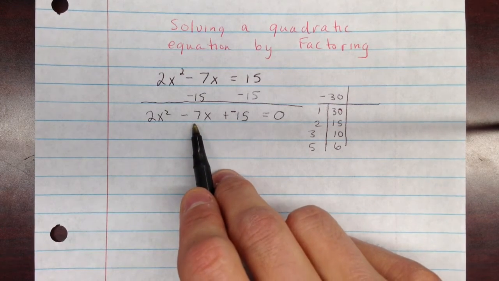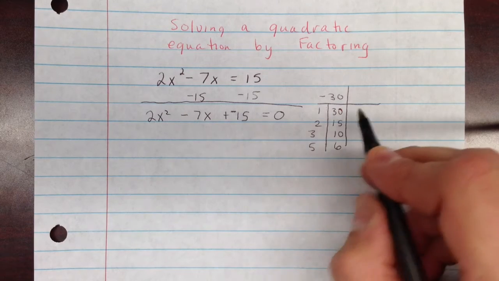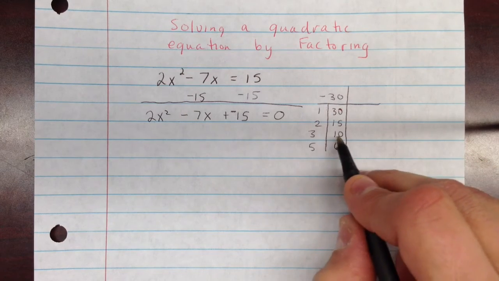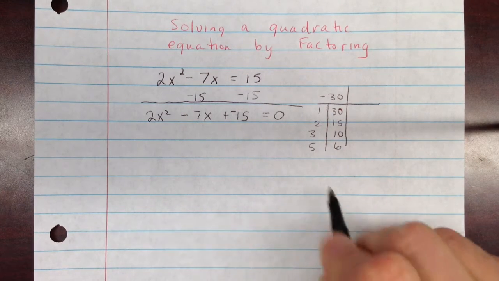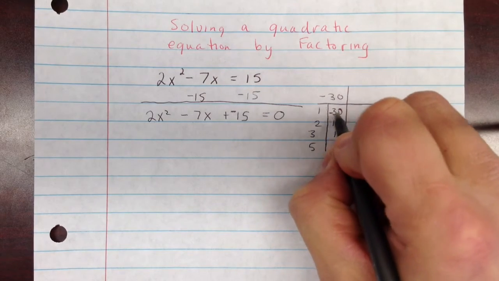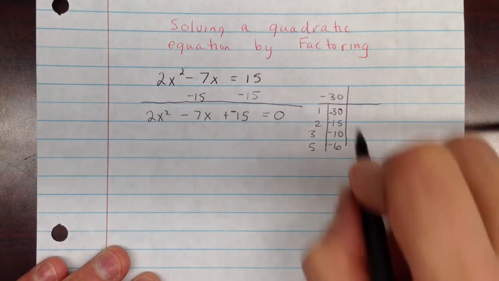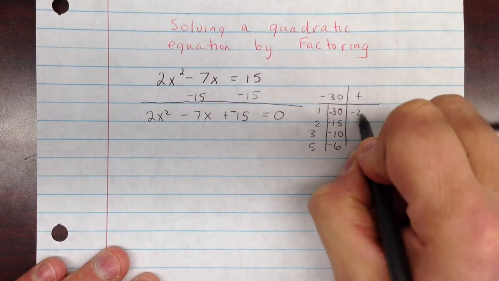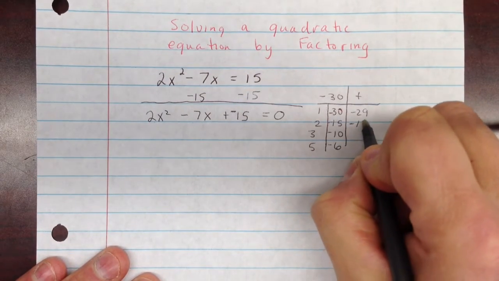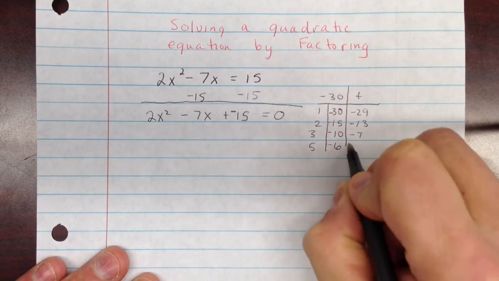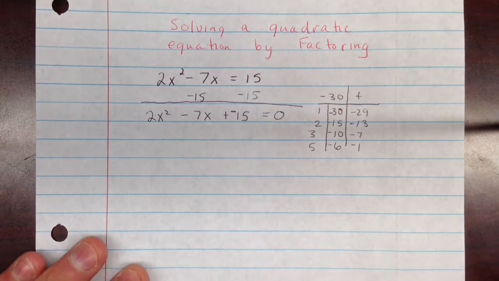To figure out which one it is, we just have to look at this negative here, and we know that the bigger one has to be negative if the sum of these two numbers is going to be negative. So make these all negative. And you might already see which one it is, and that's great if you do, but if you don't, we'll keep working through it. So find the sum: negative 29, negative 13, there we go, negative 7, negative 1. So the one we want is this one right here.